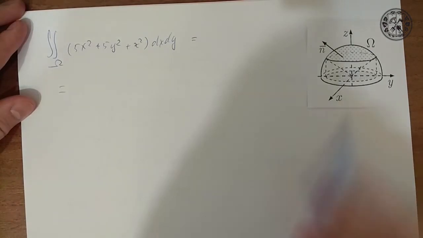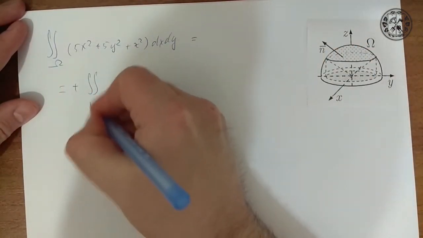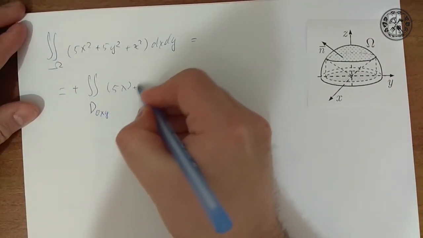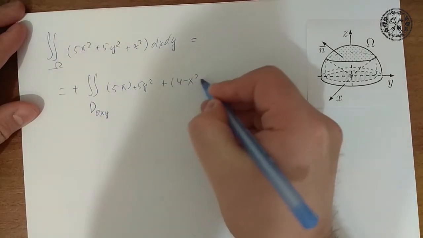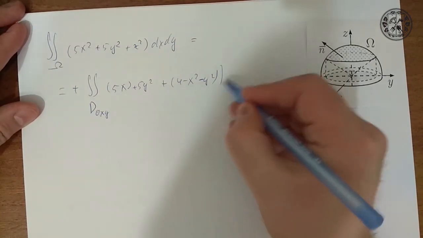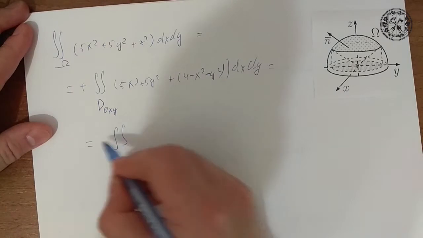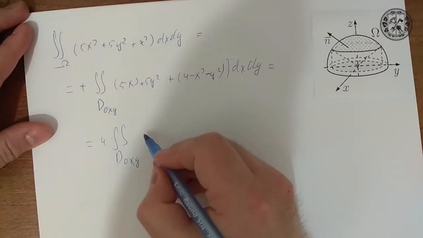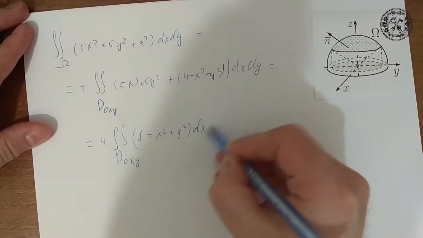We'll have the outer part of the sphere, so plus the double integral over Dxy of 5x squared plus 5y squared plus 4 minus x squared minus y squared, substituting z, dx dy. We can simplify it a little bit, we'll get 4 double integral over Dxy of 1 plus x squared plus y squared, dx dy.